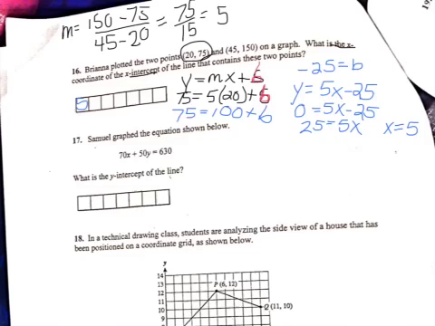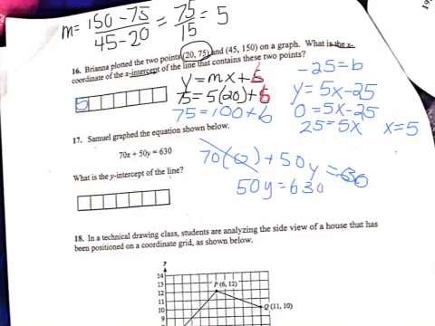Number 17 is similar, except it's a lot less work because they've already given you the equation of the line. In this case, I'm going to find the y-intercept, so I will let x equal 0. So it's going to be 70 times 0 plus 50y equals 630, and this term cancels, and so it's 50y equals 630. 630 divided by 5 is y equal to 126, and that's it.